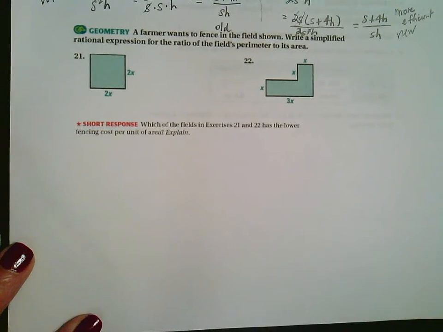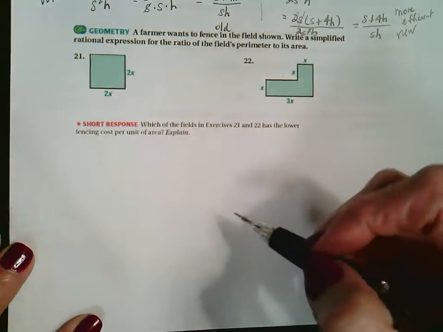So we need to be thinking about how do you calculate perimeter? It's the sum of the distance around. So it's the total distance around, and then how do you calculate area? And we're going to have to get creative with this one, but I think we can figure that out.